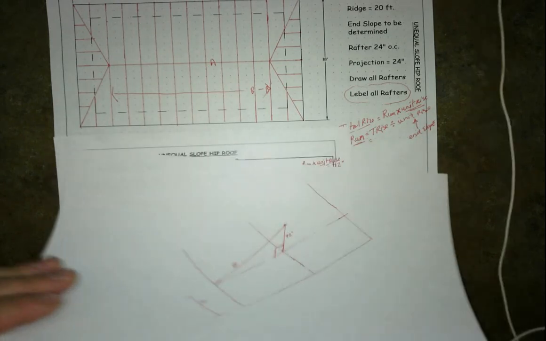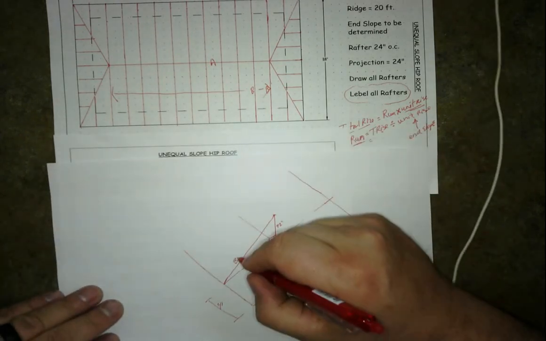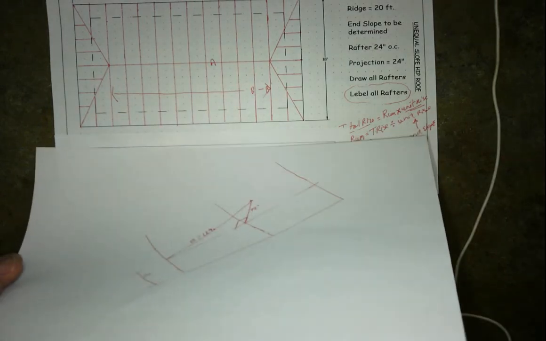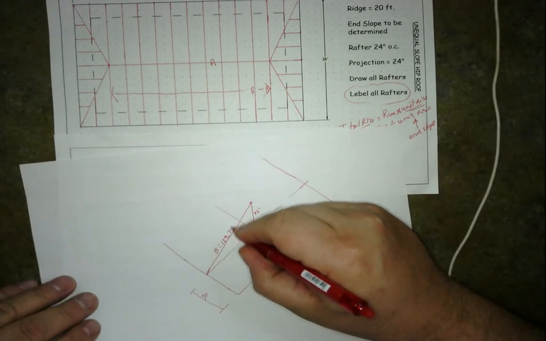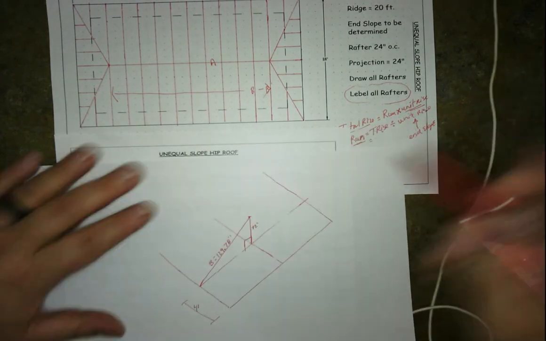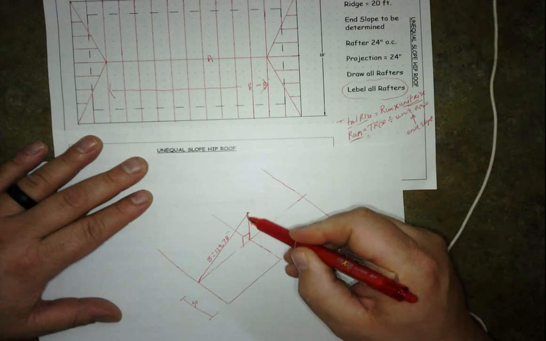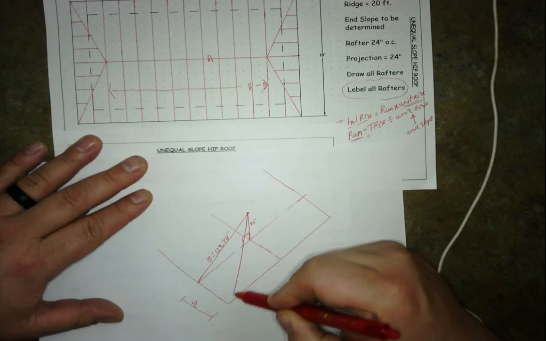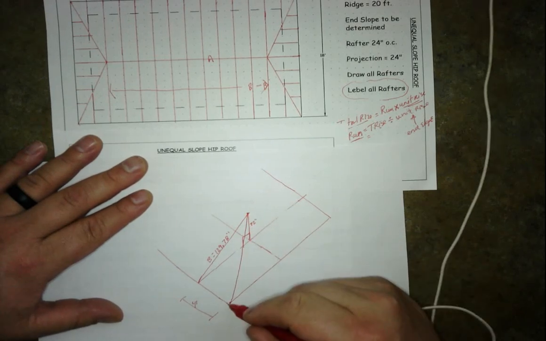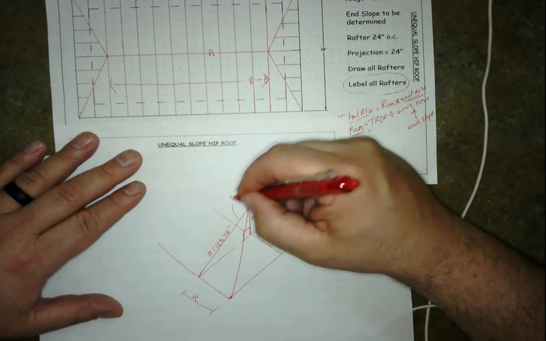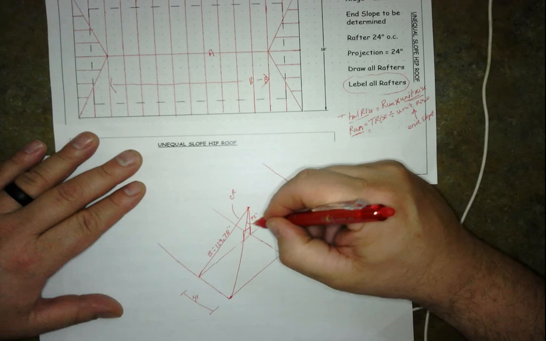It was 129 3/4. I'm going to put the actual decimals there. 129.78 is what we had. Now if I connect this to here, that's going to be our hip. If I connect that all the way to the corner there, that's our hip. So that's our common rafter. That there is our hip rafter.